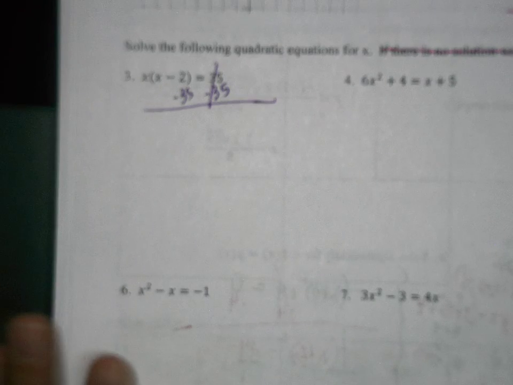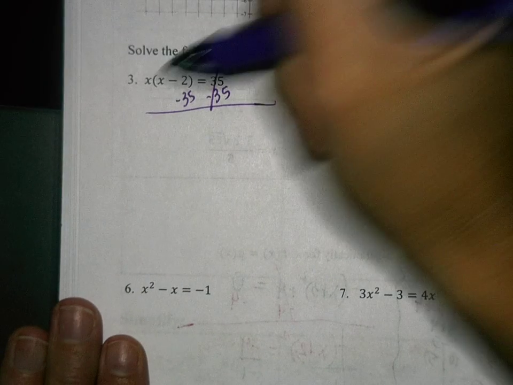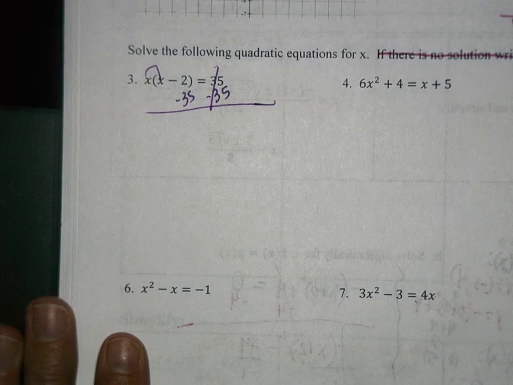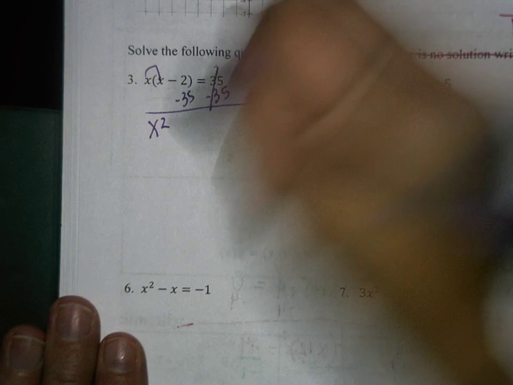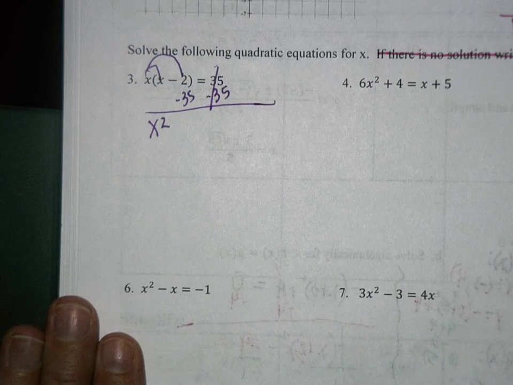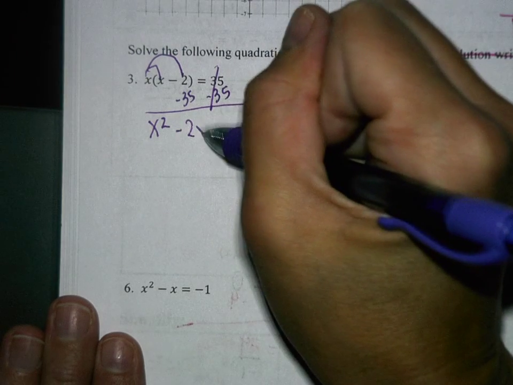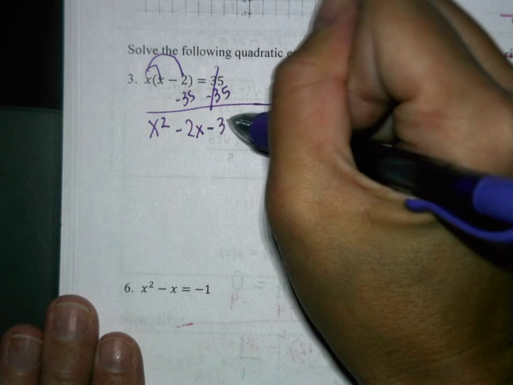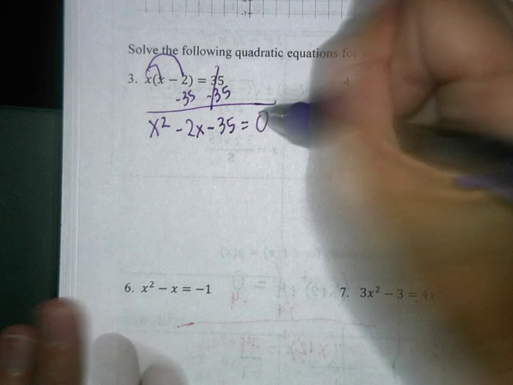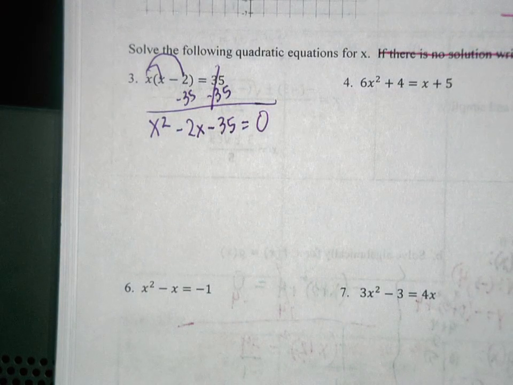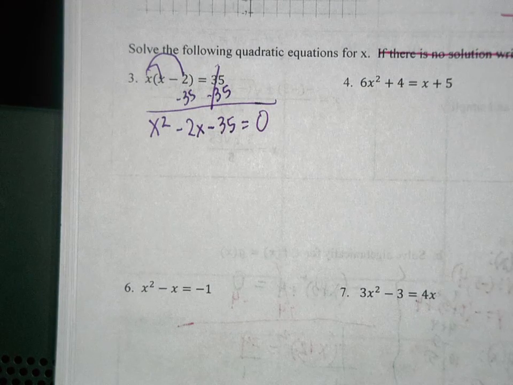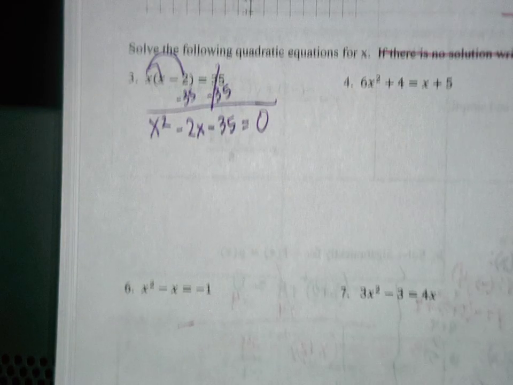All right, and then we're going to also distribute. So what is x times x? X squared. X times -2. Good, minus 2x. And then I have minus 35 equals 0. There is nothing that is like terms that we would combine together.